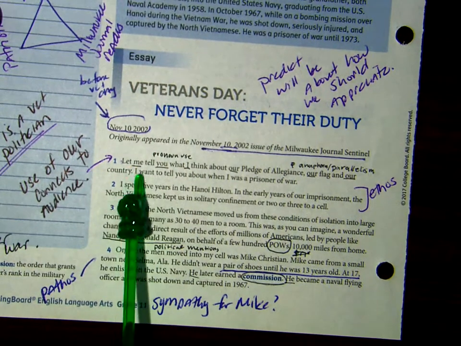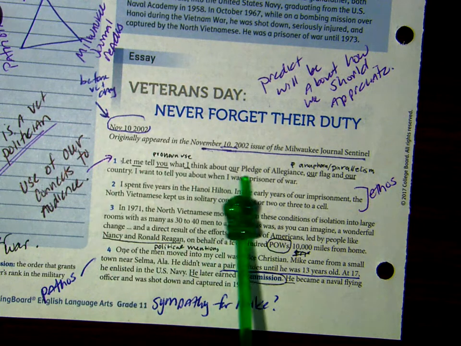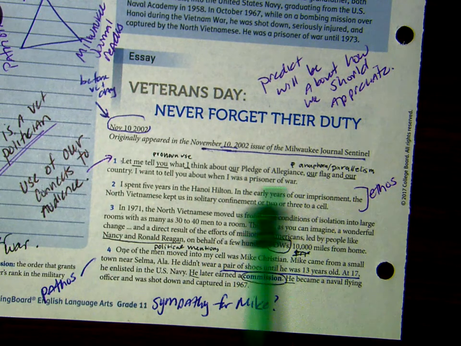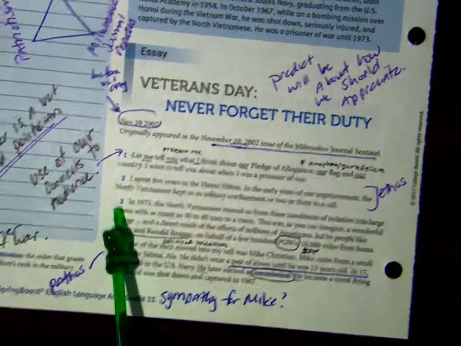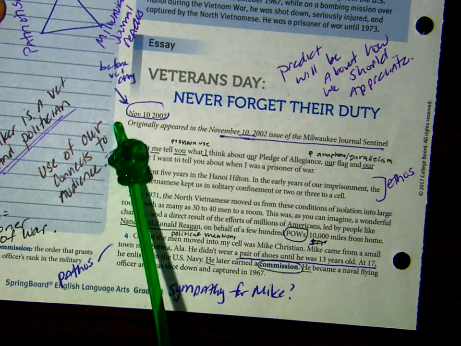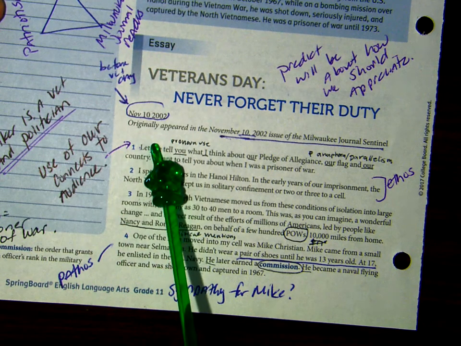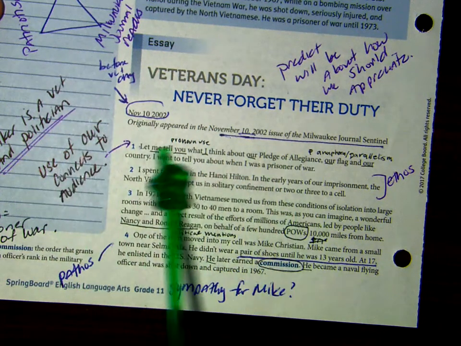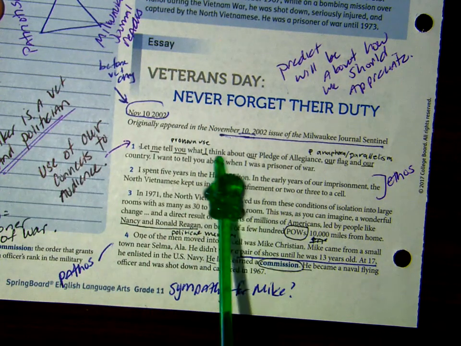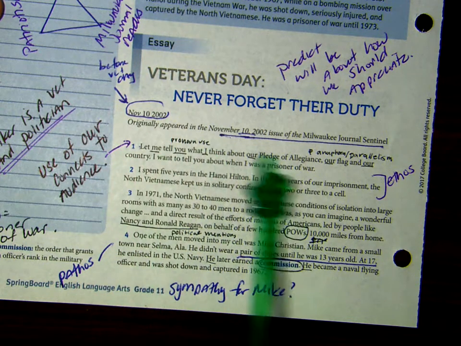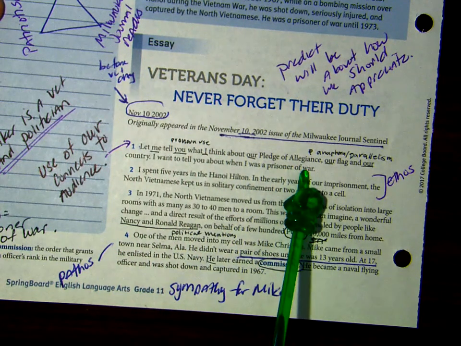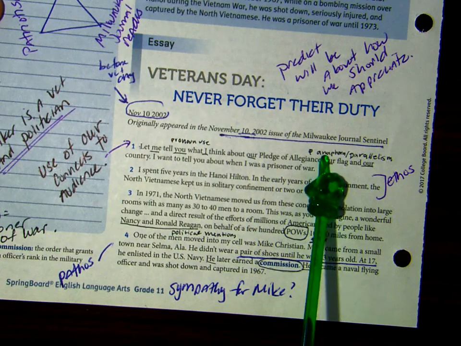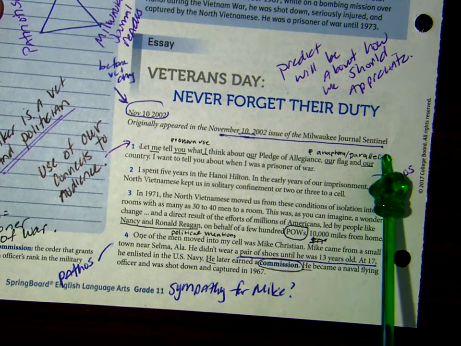Here, you notice he starts off and says, let me tell you what I think about our Pledge of Allegiance, our flag, and our country. Notice that the use of our connects the author to the audience. So we're writing that his use of that wording is a rhetorical strategy that he uses to, right from the outset, establish a connection with his reader and his audience. We also notice that there's anaphora and parallelism going on here.